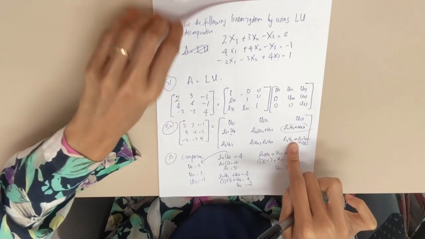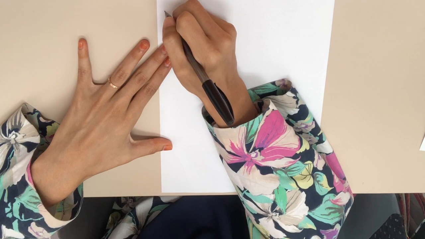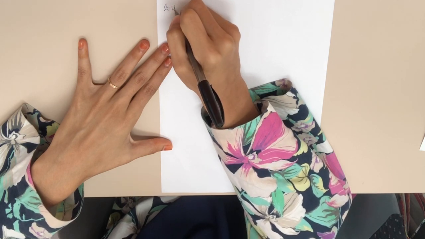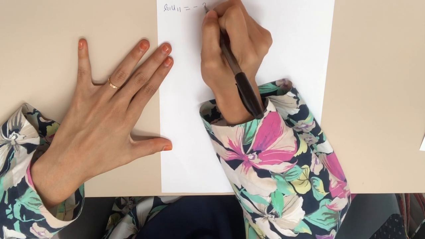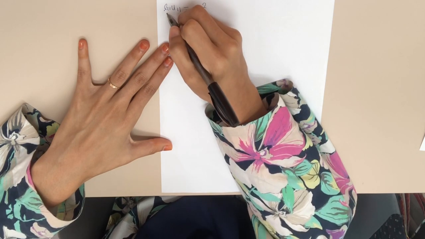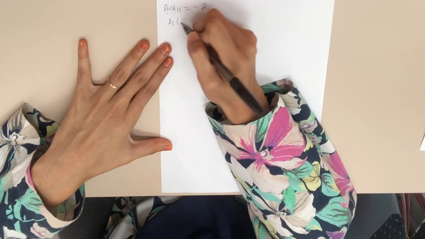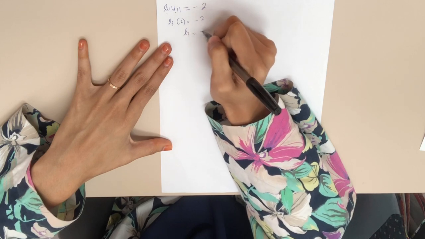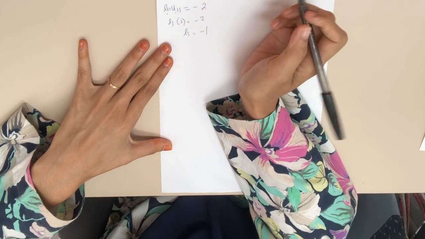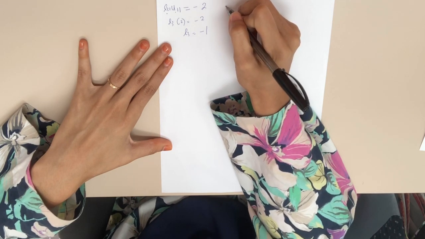Row number 3. Okay, for row number 3, what is your L31 U11? And this one is equal to -2. L31 is not there, so you want to find L31. U11 just now is 2, equal to -2. So L31 is equal to -1. Okay, so now you proceed to the second column.